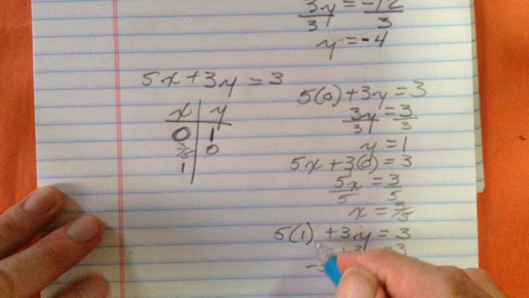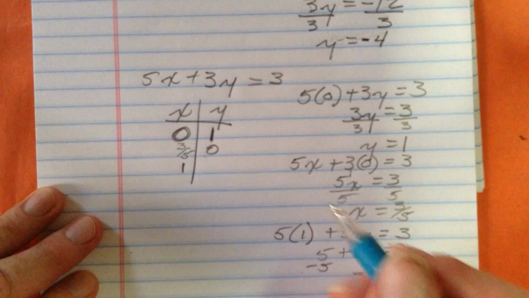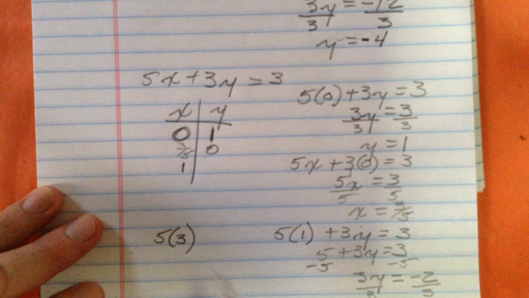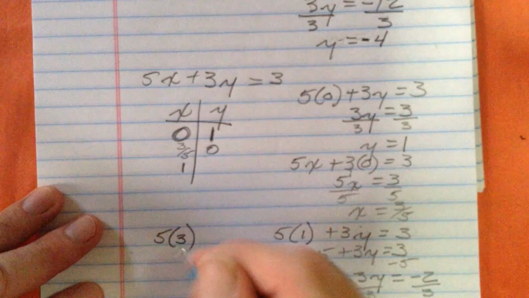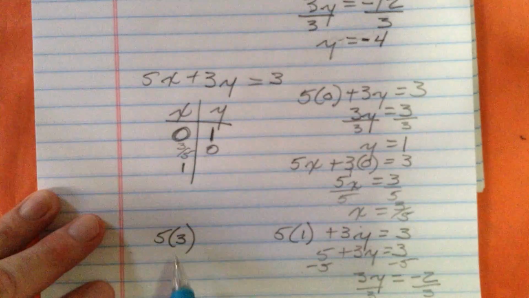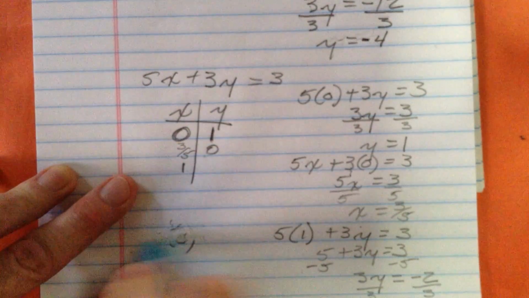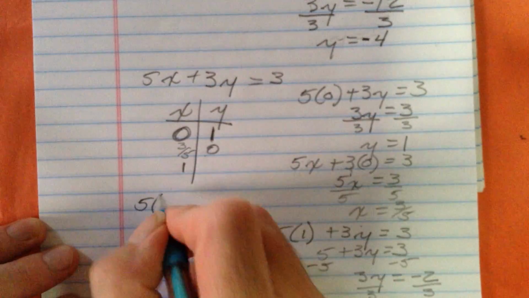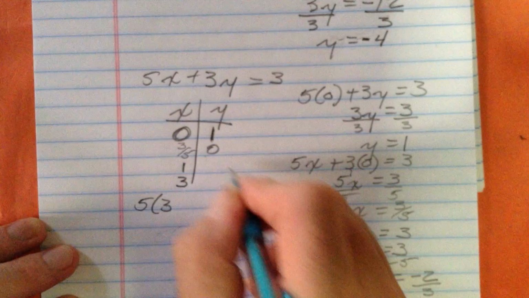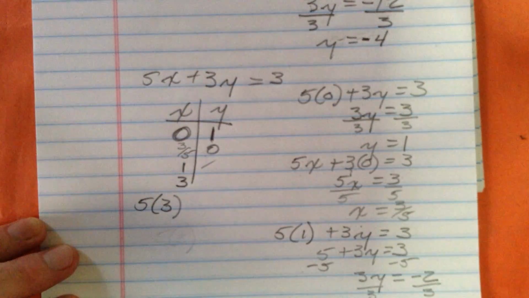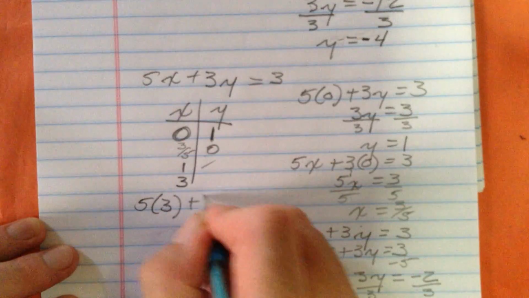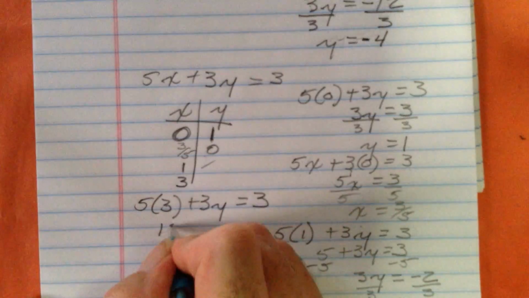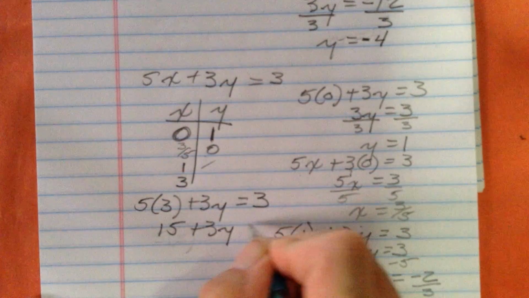So I don't like 1, but I saw, like I said, 3. If I go 5 times 3, I could do 2, then I could finally do 3. Usually, eventually, not too many, sometimes 2 or 3 tries, you'll get to one that actually will divide or work. So I'm just going to jump up to 3. 5 times 3, if this was 3 in here, plus 3y equals 3. So 5 times 3 is 15, plus 3y equals 3.